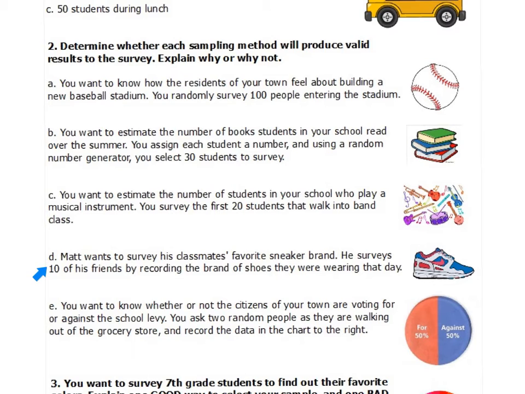Matt wants to survey his classmates' favorite sneaker brand. He surveys 10 of his friends by recording the branded shoes they were wearing that day. What throws this one off is 10 of his friends. If he wants to survey all of his classmates, if his population is classmates, then all of his classmates should have a chance of being selected. Matt only chose 10 of his friends, which is not very random, and it probably has some bias since they're all friends and probably have similar interests.